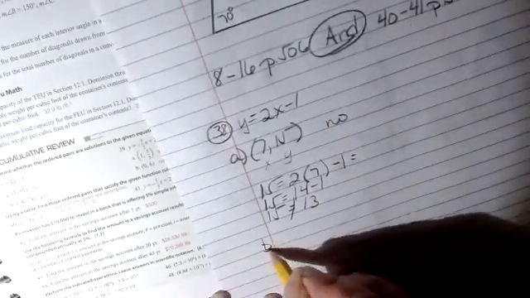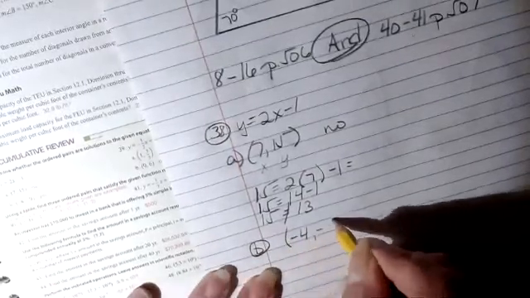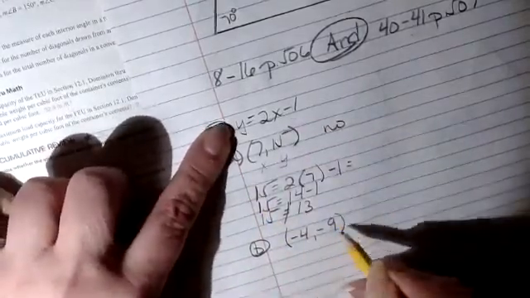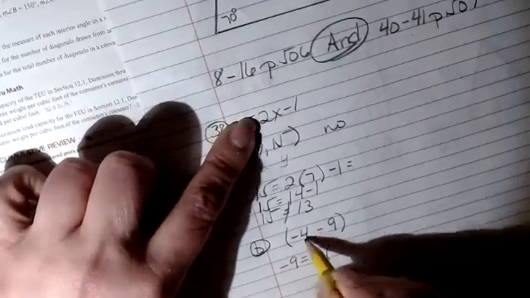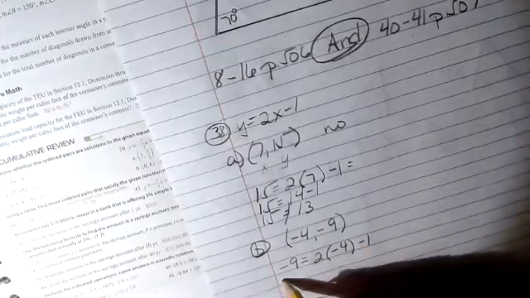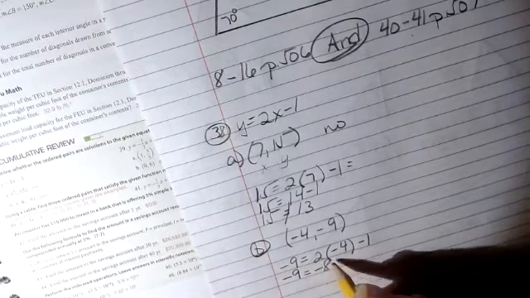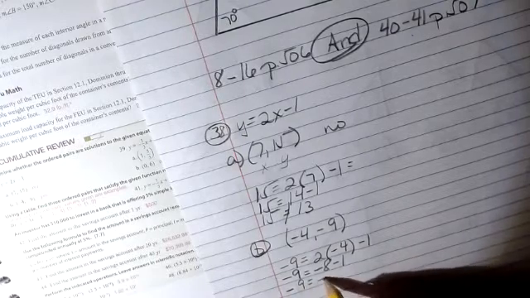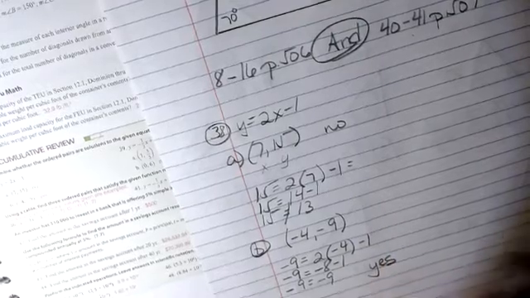Let's look at B. Okay, so for B, we have -4, -9. And we're using that same formula. So we're going to come back and we're going to say, okay, this is our Y. So -9 equals 2 times -4. That's what they want X to be, minus 1. Okay, let's see what this becomes. -9 equals, what's 2 times -4? -8 minus 1. -9 equals, what's -8 minus 1? -9. So yes, that one works. So our answer for this one is yes.